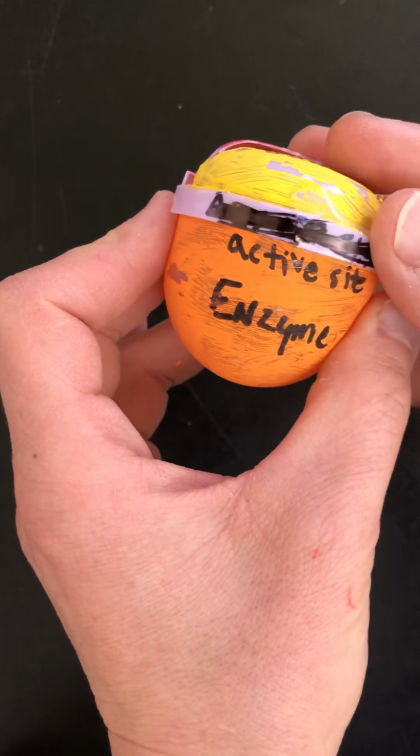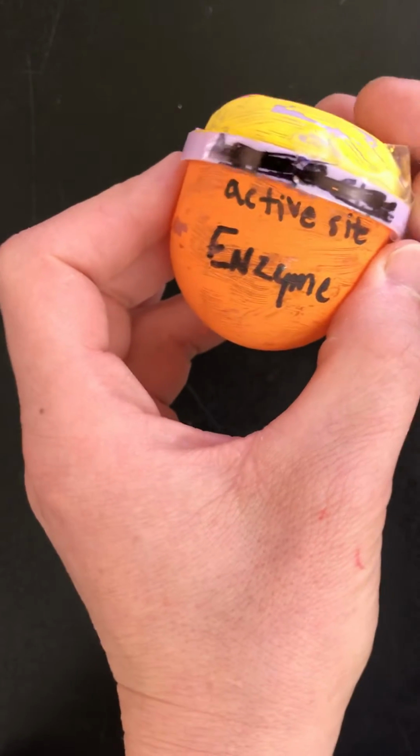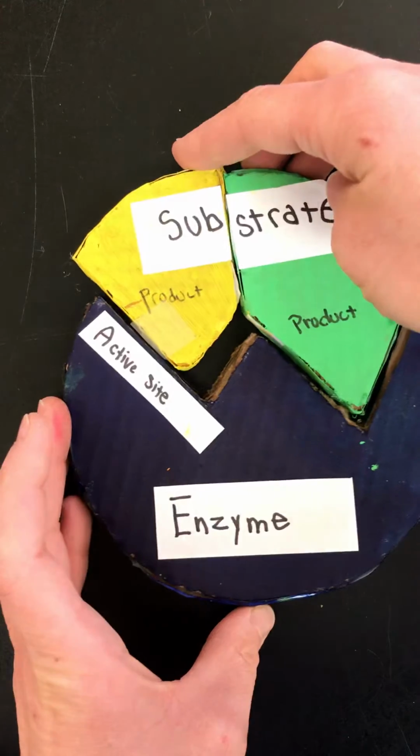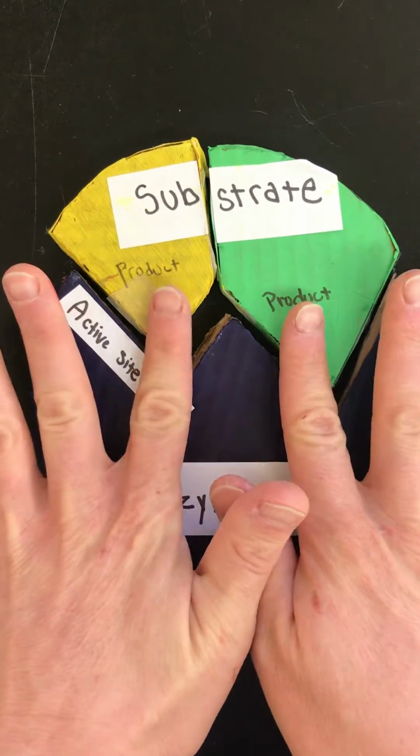And the enzyme is a catalyst because it can be used many times, it doesn't change its shape, and it speeds up the reaction. Here's another enzyme model. This one's made out of cardboard. It has some Velcro, although sometimes people use toothpicks to hold them together here.